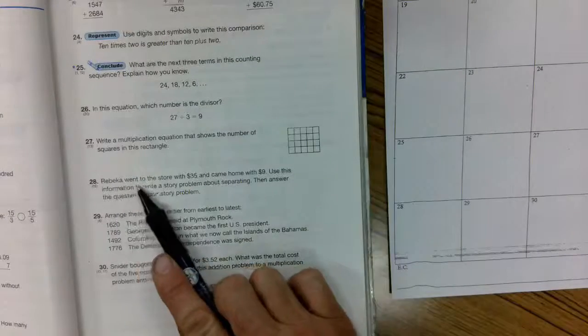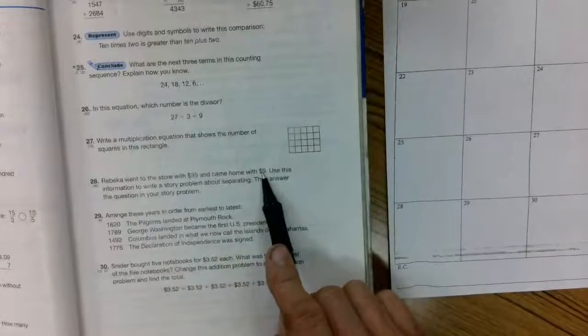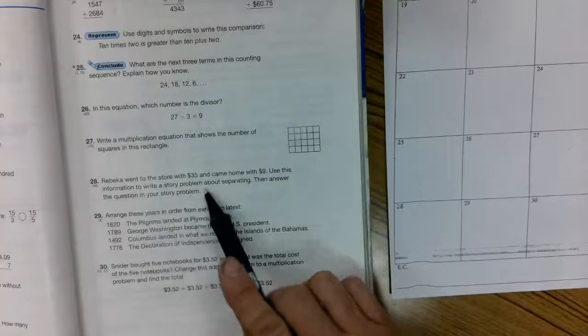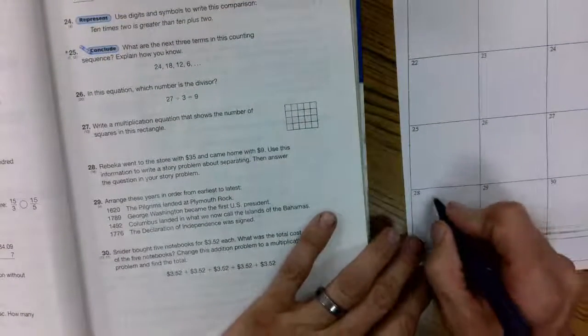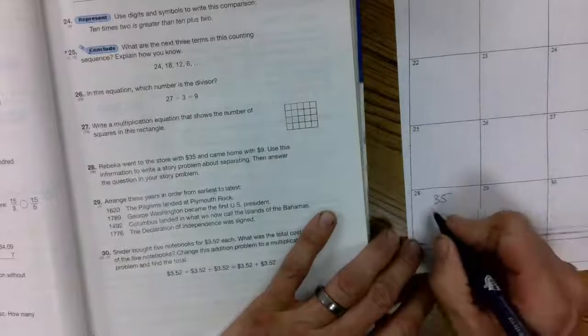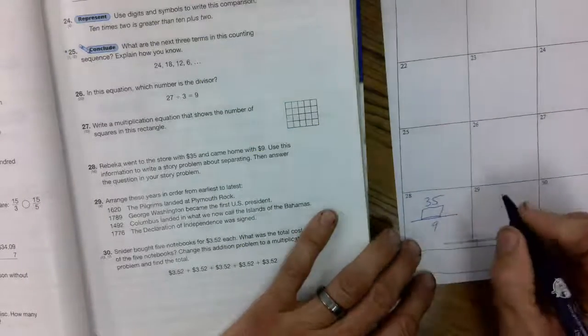All right, jump to number 28 down at the bottom. It says Rebecca went to the store with $35 and came home with $9. Use this information to write a story problem about separating. Then answer the question to your story problem. Today we're not going to write a story. We got 35. She went there. She bought some items. And then she had $9 left.